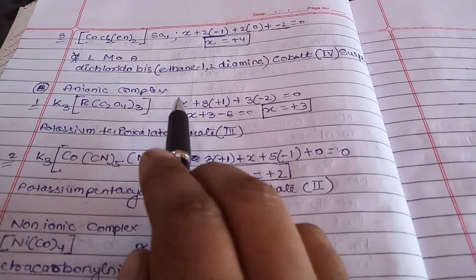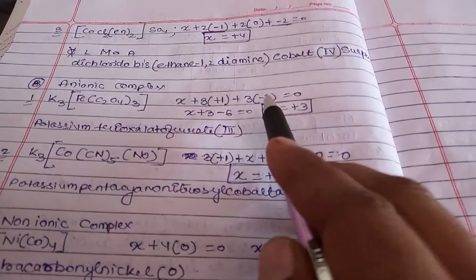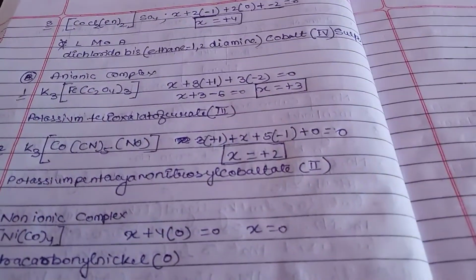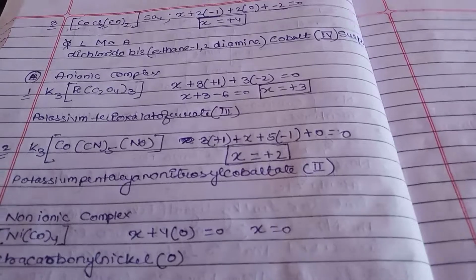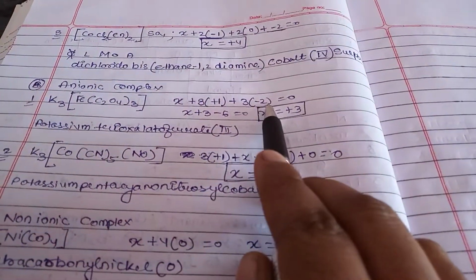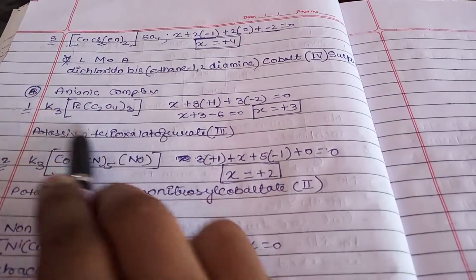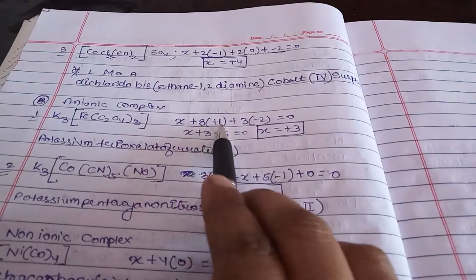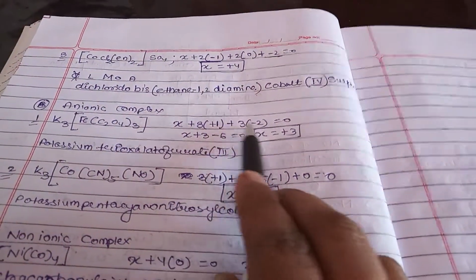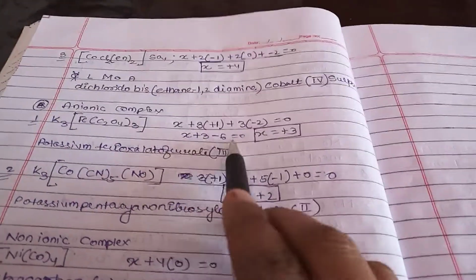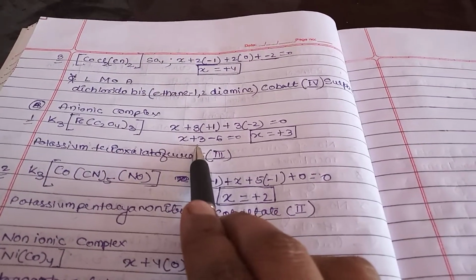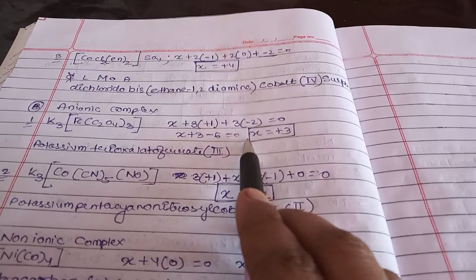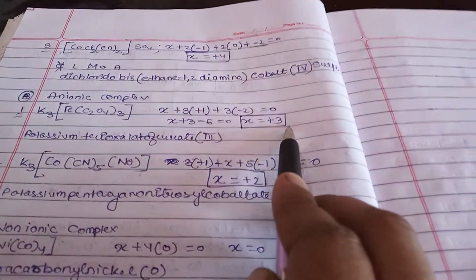Iron we have to calculate, therefore I am placing an X over here. Oxalate has an oxidation number of -2, therefore 3 into -2, and the whole complex carries 0 charge, which is equal to 0. Therefore 3 into 1 plus X, 3 twos are 6, -6. When we cancel out, it is -3, and when it goes to the opposite side, we get X is equal to +3.